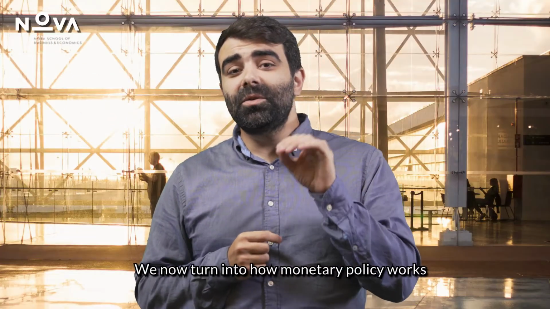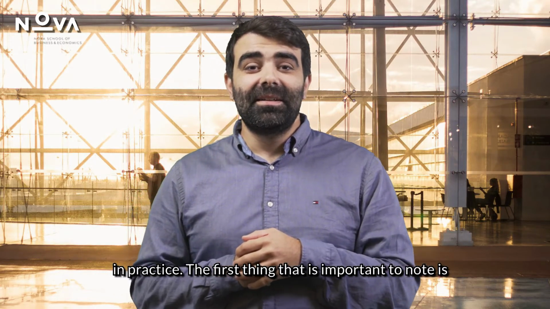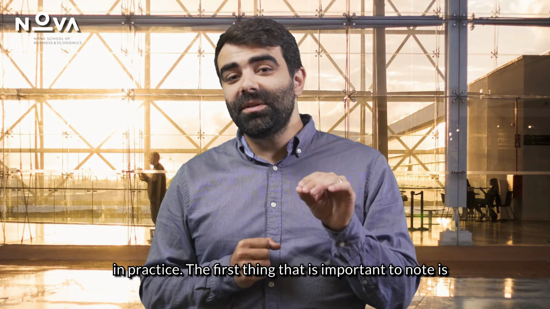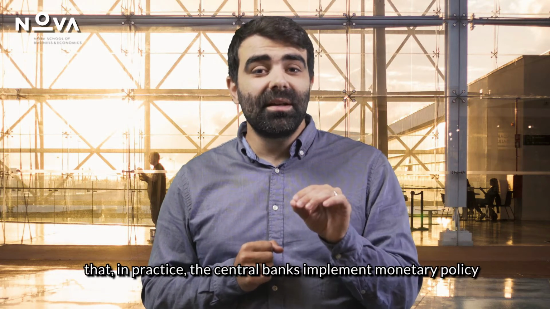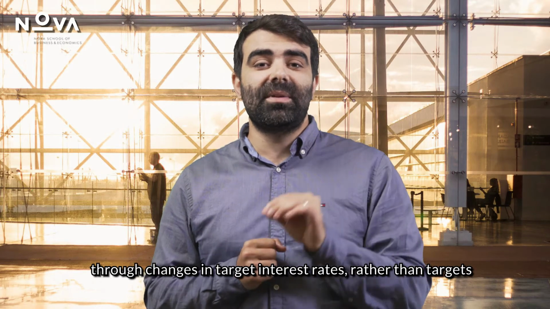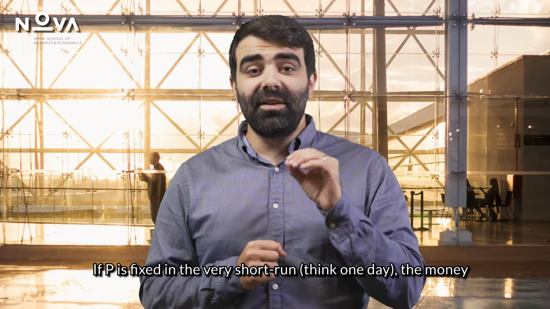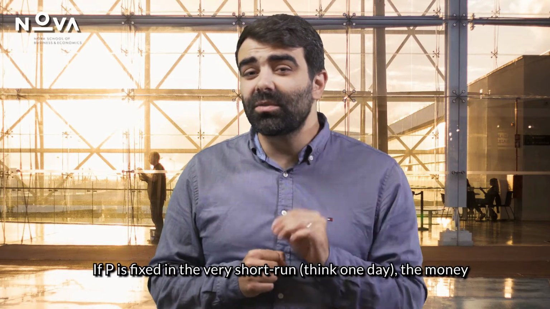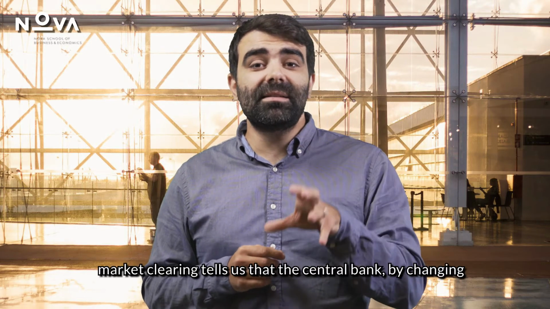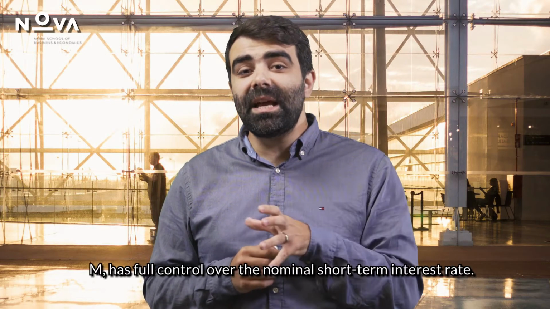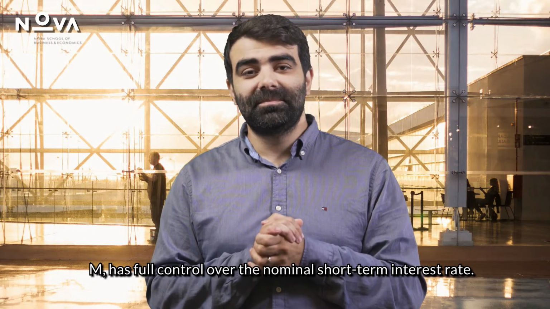We now turn to how monetary policy works in practice. The first thing that is important to note is that in practice, the central banks implement monetary policy through changes in target interest rates rather than targets for monetary aggregates. If P is fixed, in the very short run, think 1 day, the money market clearing tells us that the central bank, by changing M, has full control over the nominal short-term interest rate.